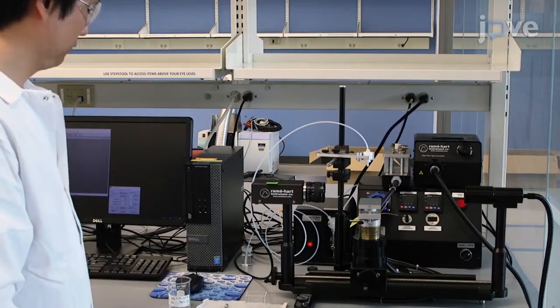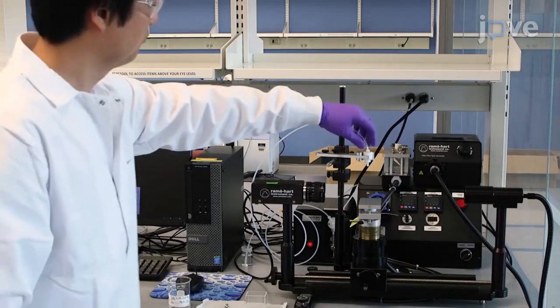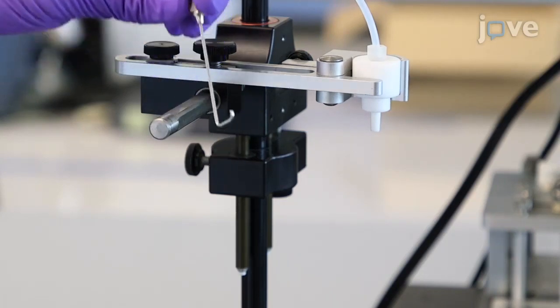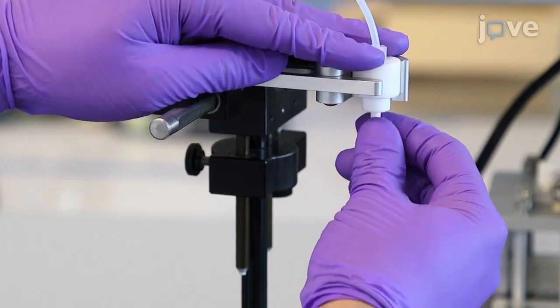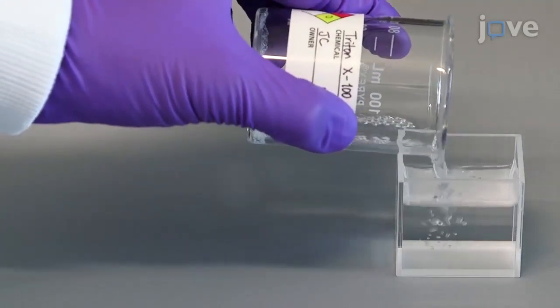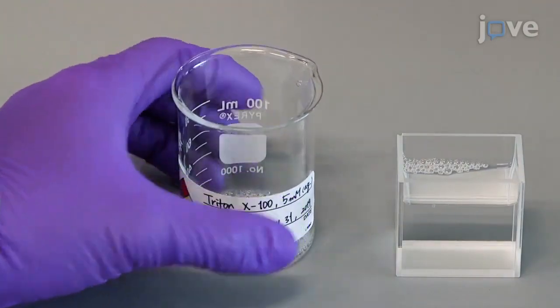To begin, prepare the tensiometer and sample as described in the text protocol. Then, select an inverted stainless steel needle based on the estimated surface tension values and place it at the tip of the dispensing device. Next, load 40 milliliters of liquid sample into a quartz cell.